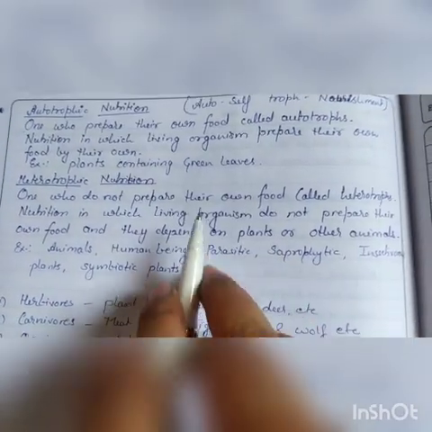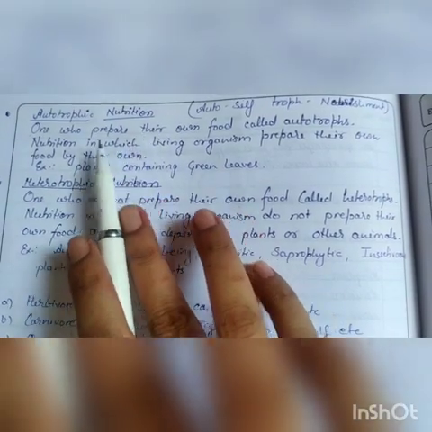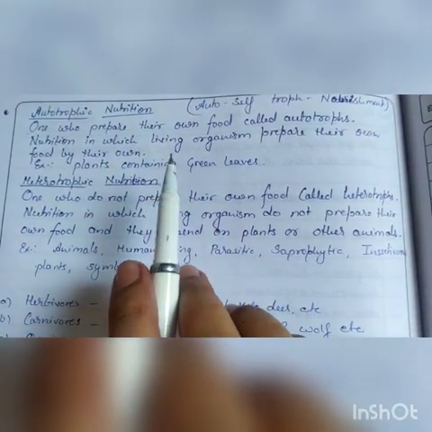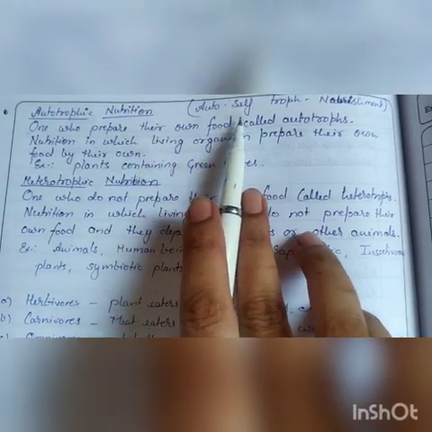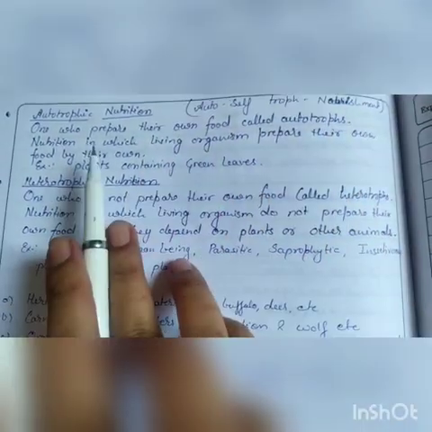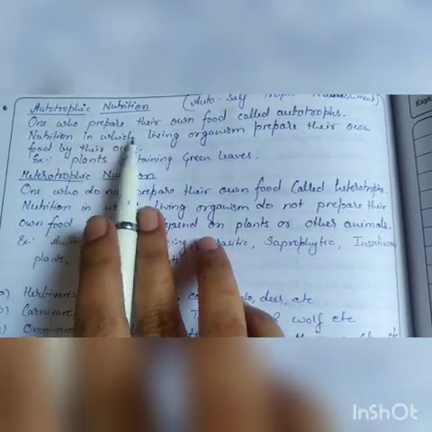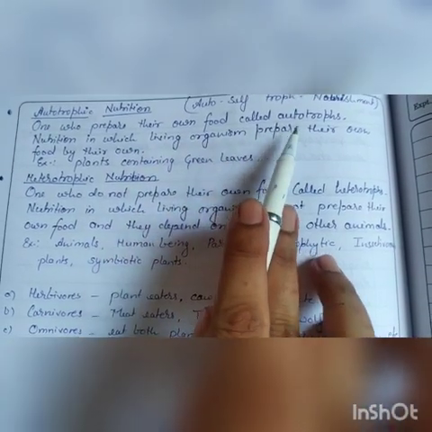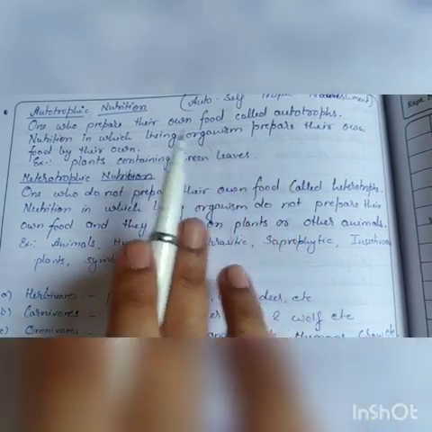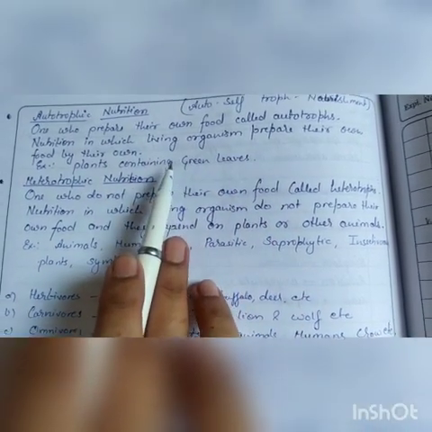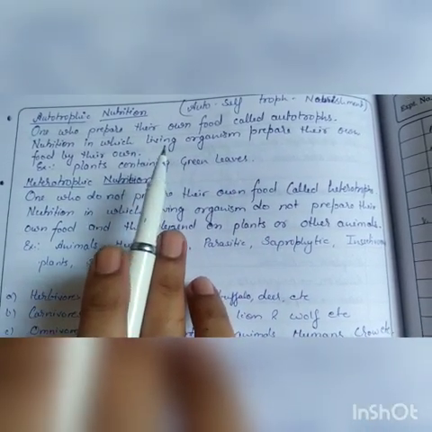So now we will continue in the second lecture, that is autotrophic nutrition. I have already discussed yesterday what autotrophic means. Auto means self and troph means nourishment. So the ones who prepare their own food are called autotrophs. Nutrition in which living organisms prepare their own food by themselves is called autotrophic nutrition.